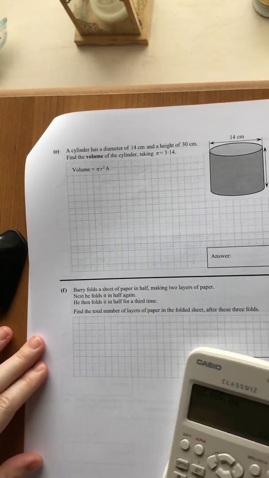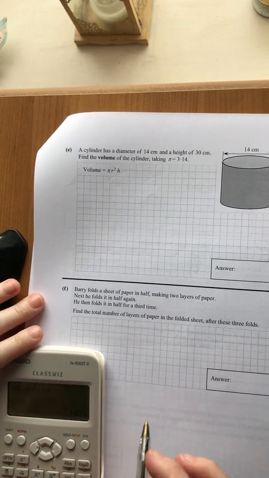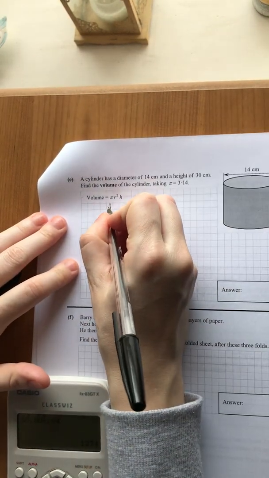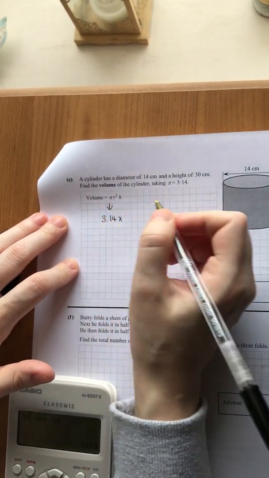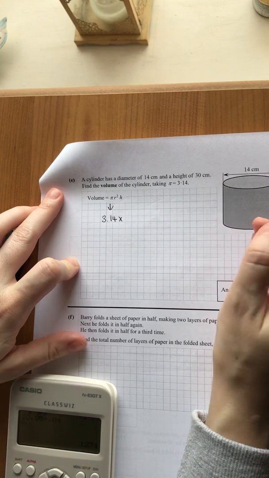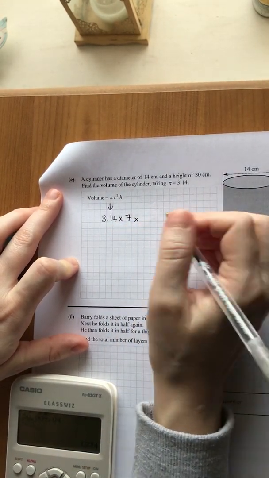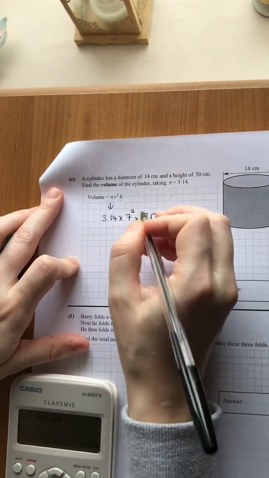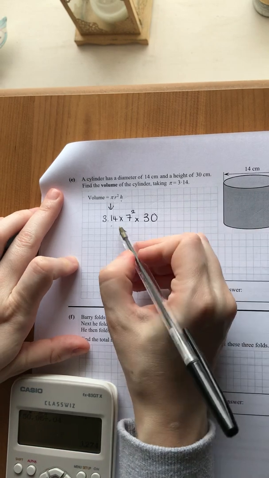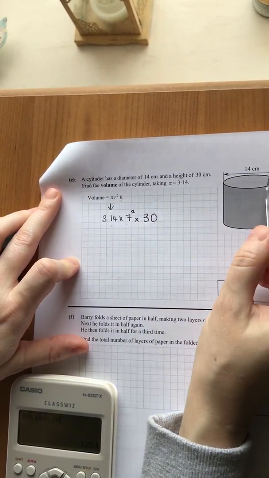For part B, a cylinder has a diameter of 14 and a height of 30. Find the volume of the cylinder, taking pi to be 3.14. So volume equals pi, which is 3.14, multiplied by radius. Wait, the diameter here is 14. The radius must be 7 because it's half. Multiplied by the height, which is 30. So pi is 3.14 as per the question. The radius, half the diameter, squared, multiplied by 30, which is the height.